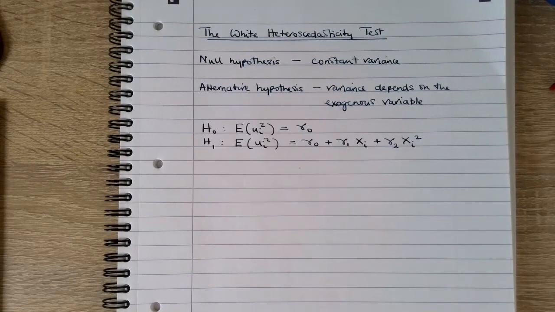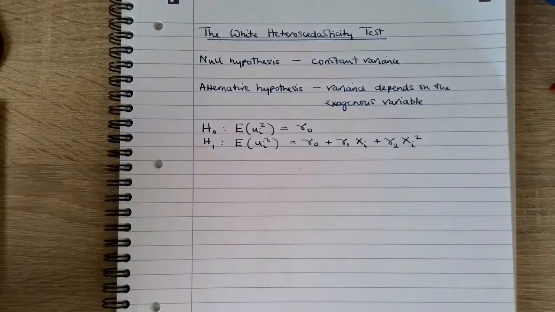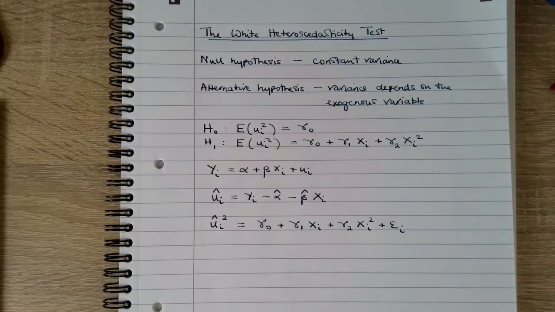The first stage is we need to set out the null and alternative hypotheses explicitly. Our null hypothesis is the expected value of the squared error for any value of i is equal to a constant gamma 0. The alternative hypothesis is that the expected value of ui squared is a function of the exogenous variable x and possibly higher powers, in this case the squared value of x. This gives us the White test.